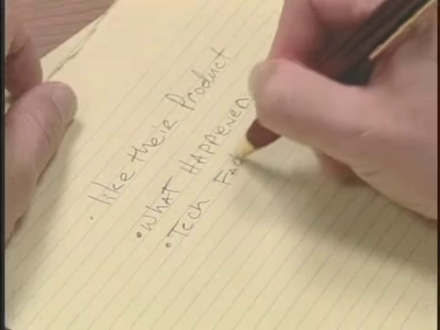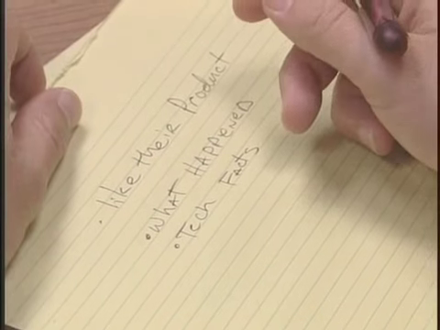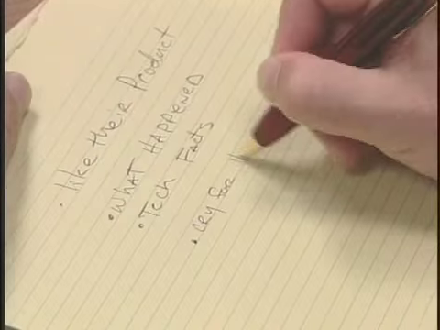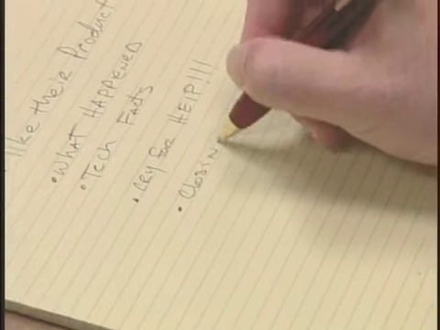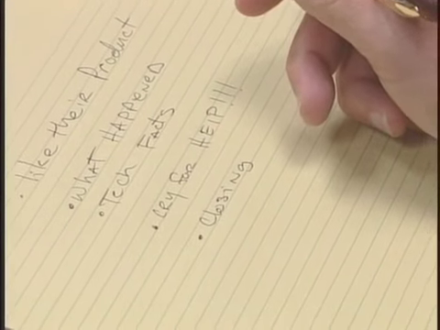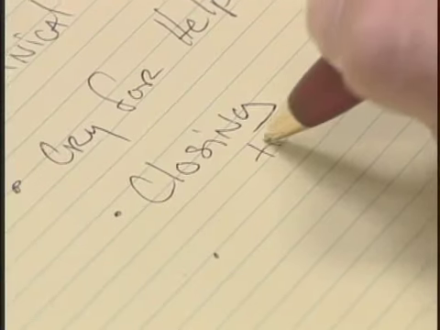It acts as kind of like a buffer. What happened? And technical facts. Those two are my explanation of why I need help. And a cry for help. This is where I make my persuasive request for their assistance. And closing. If I want them to do something, I better express some kind of urgency. Let them know about my deadline. And a time in which I need action taken.